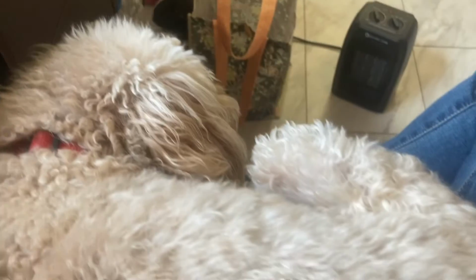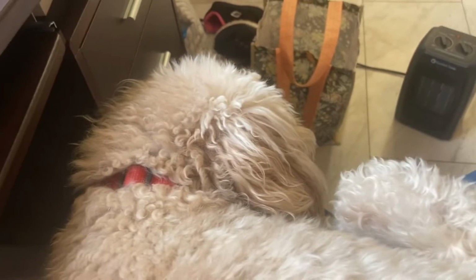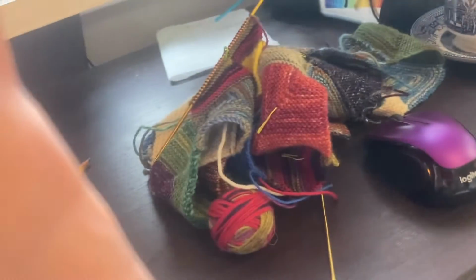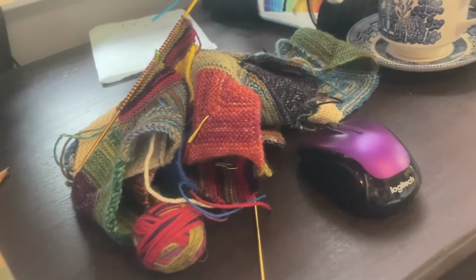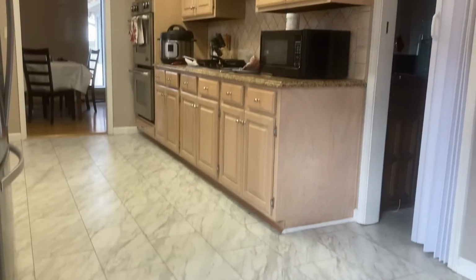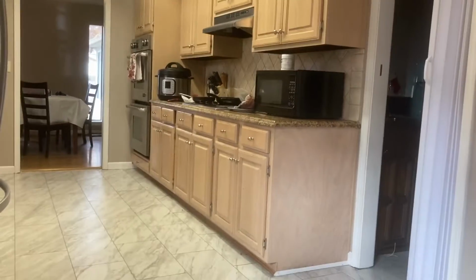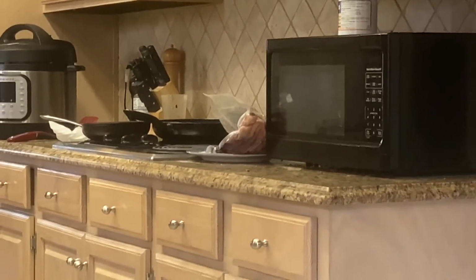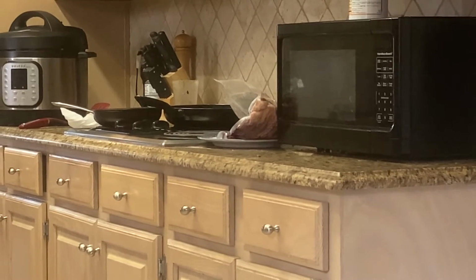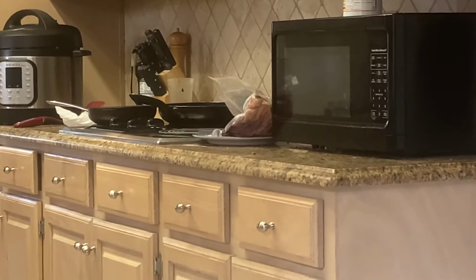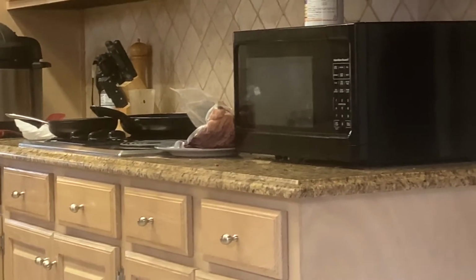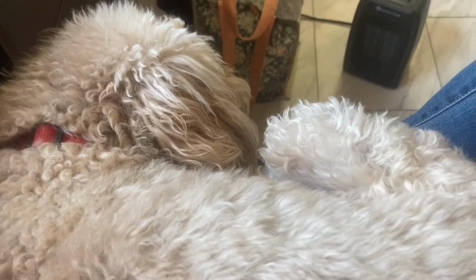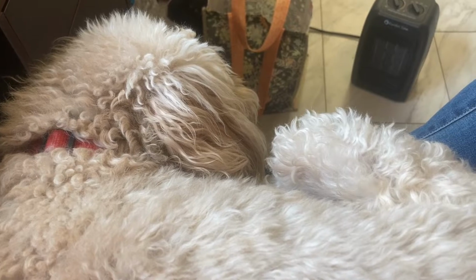This is my lap. This is my unfinished square. This is my first meal of the day that I can't cook yet. 2:15. This creature is in my lap. She is so snug.